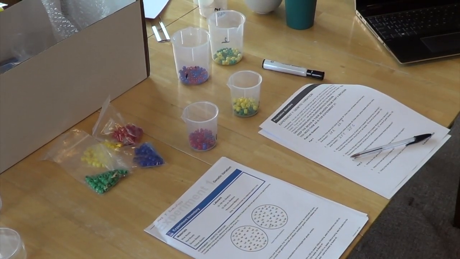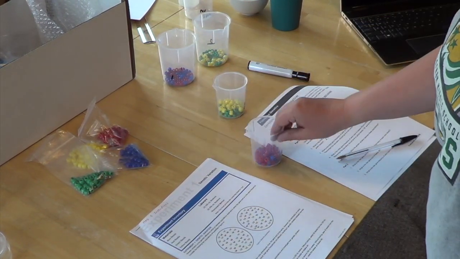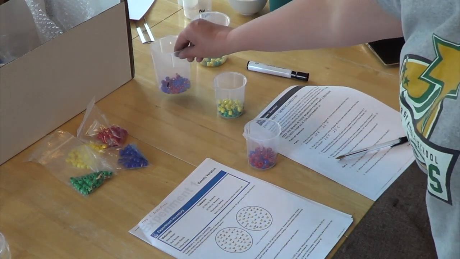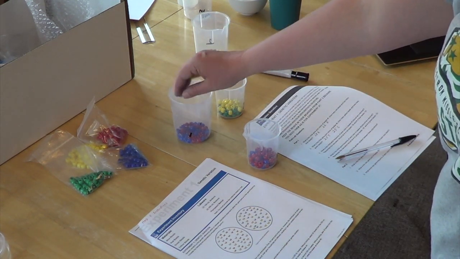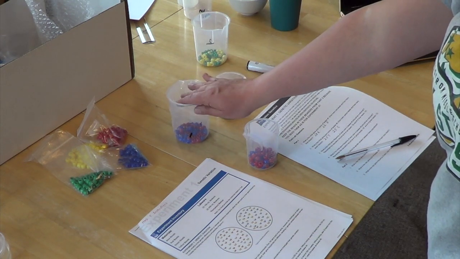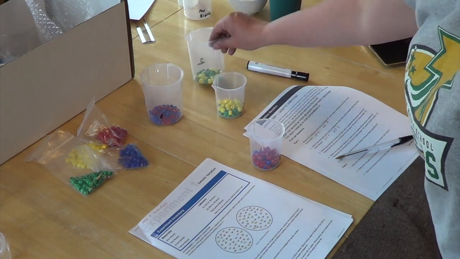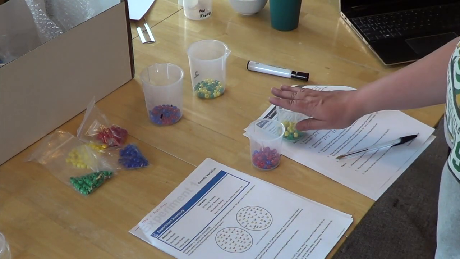Okay, so now I just pulled 50 random beads out of here without looking, and I put them into beaker 1. And then I pulled 50 random beads out of this one and put them in beaker 2.